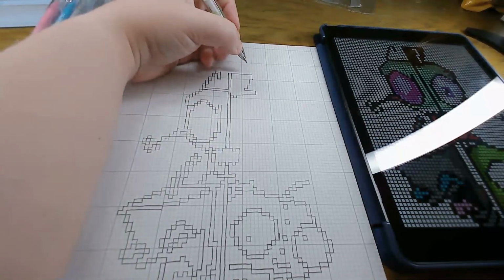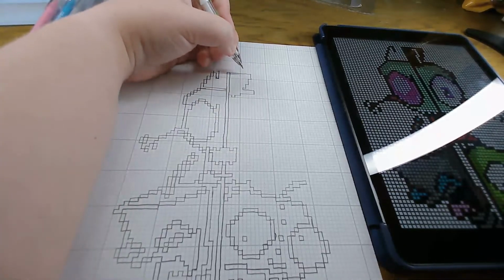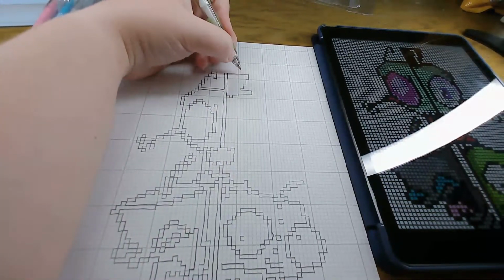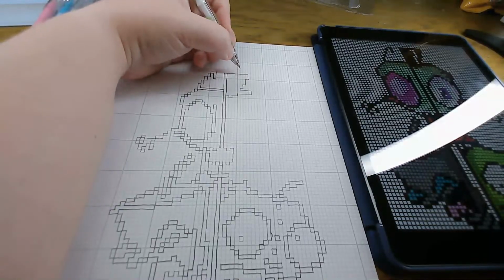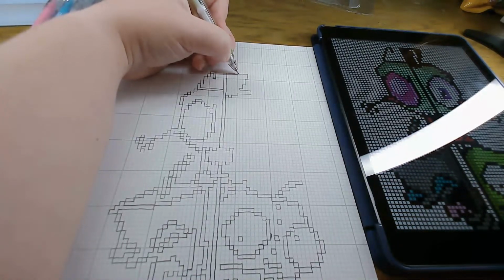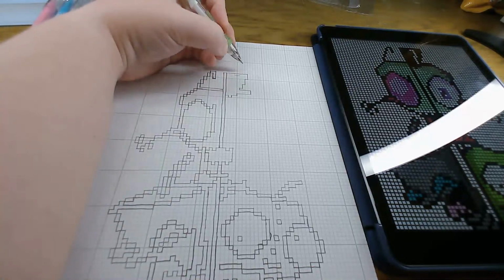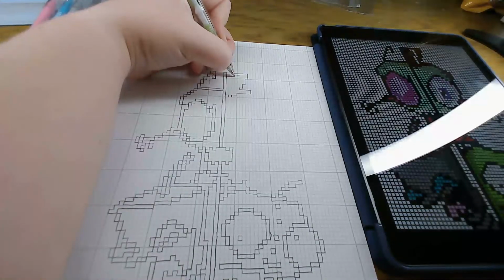Now we are going to make the outline of the white streak in the hair so that we don't color that in by accident with the black when we go into color. So we need to go over 1, 2, 3, 4. So right here. And then 1, 2. So right here is where we are going to draw our white streak.